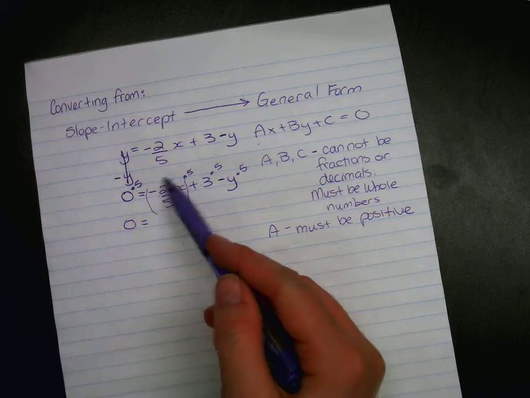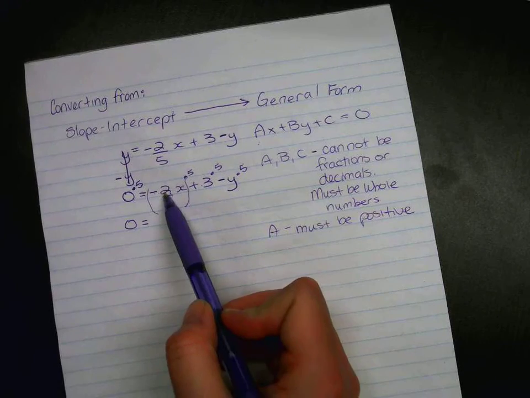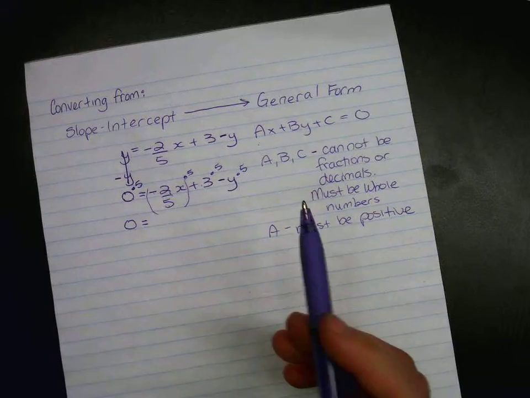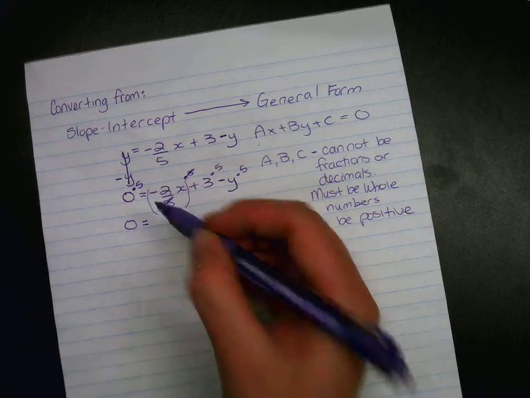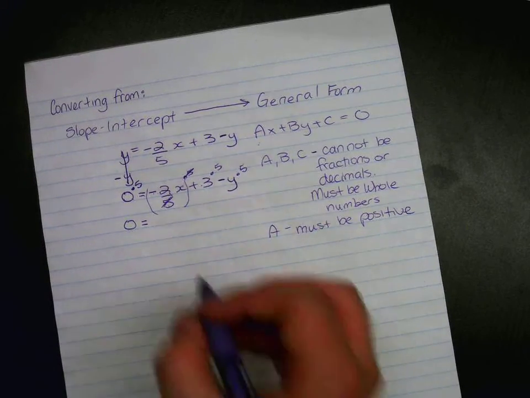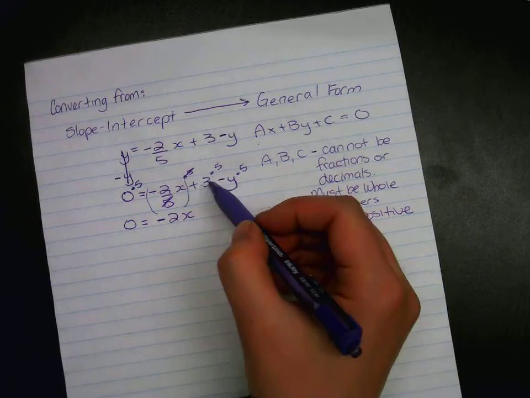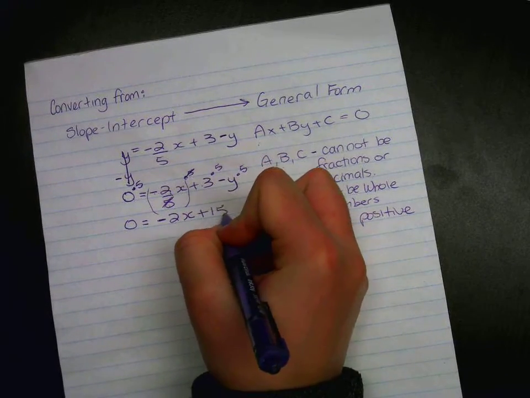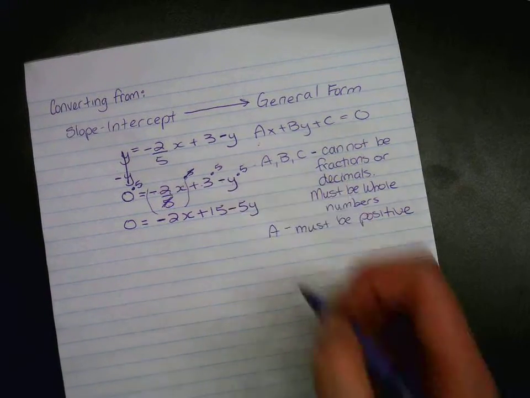The idea behind multiplying everything by the denominator is so that we can get rid of our denominator. So if we look at this portion, we have negative 2 times 5, which is negative 10, divided by 5 is negative 2. So we can see that what's really happening here is when we multiply by 5, we're canceling the denominator on that one. So we'll be left with negative 2x. 3 times 5 equals 15, and it's positive 15. And now we have a negative y times 5, which is negative 5y.